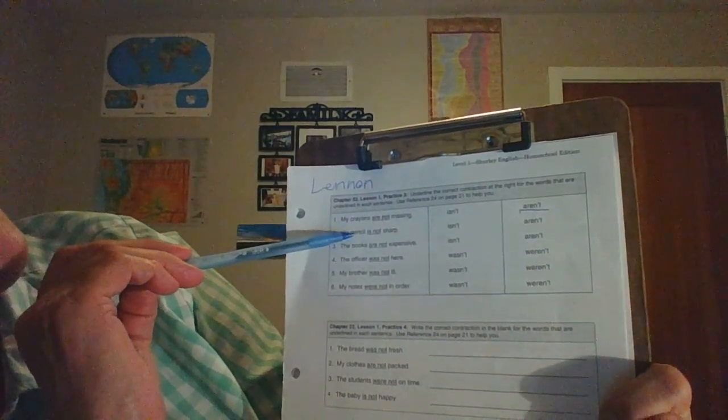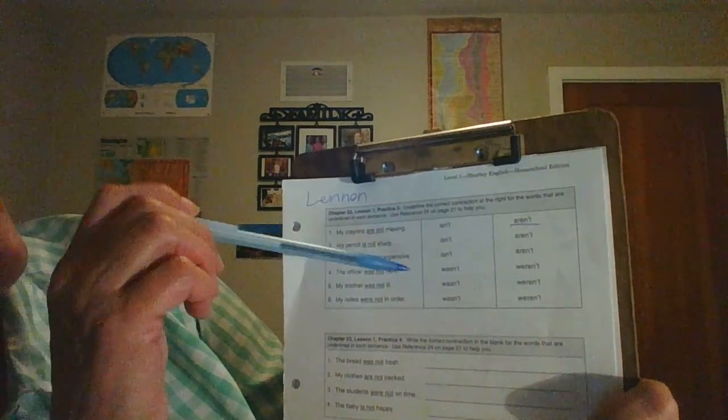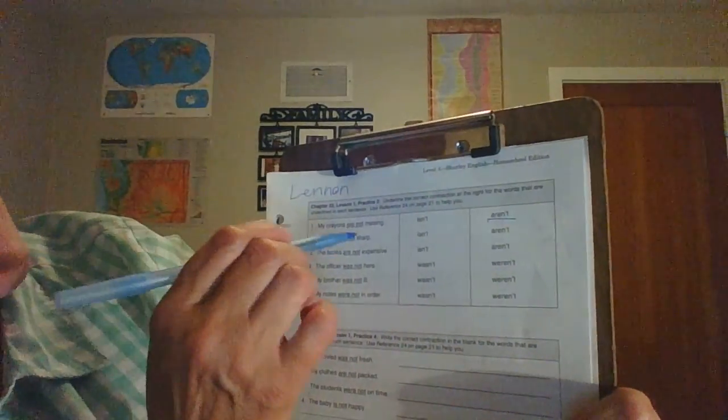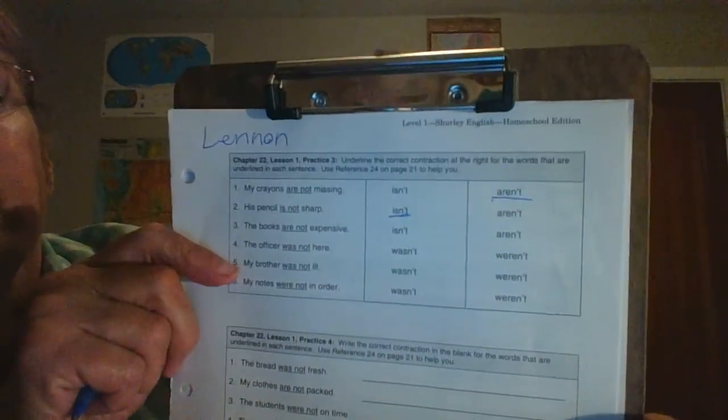Okay, let's go ahead and move on to number 2. Please read it with me. His pencil is not sharp. His pencil is not sharp. The correct contraction might be isn't or aren't. I bet you kids know right off the bat. Is not becomes isn't. Please underline that just like I did. We have those two done so far.